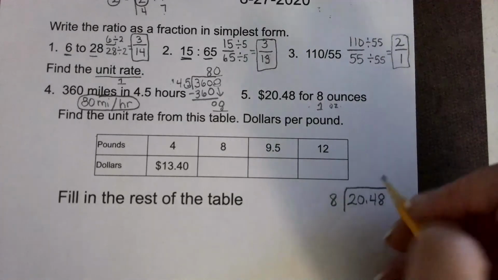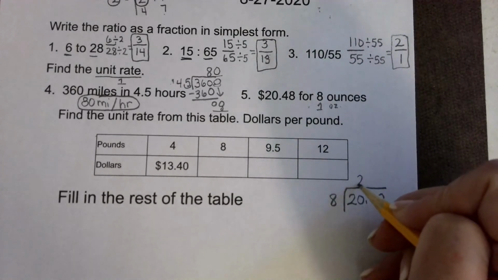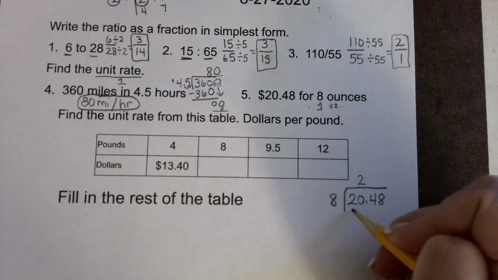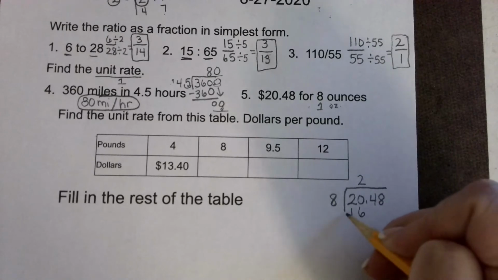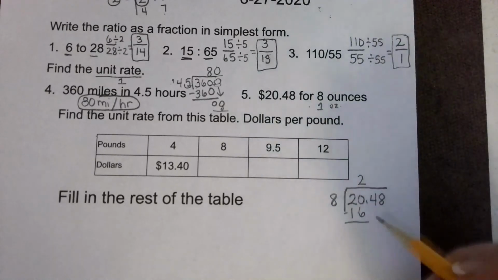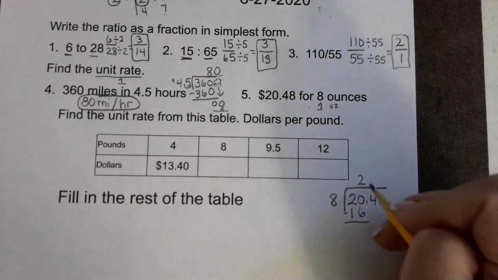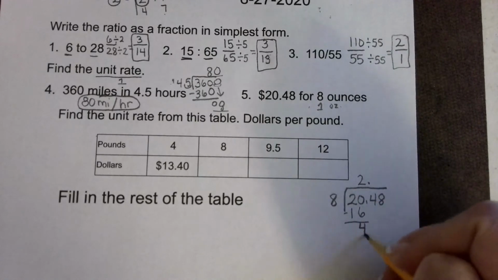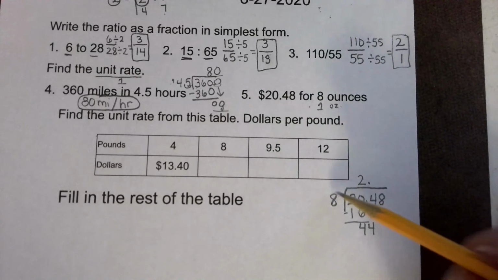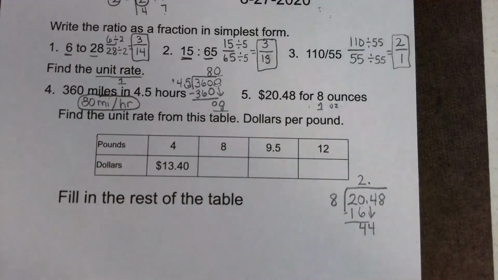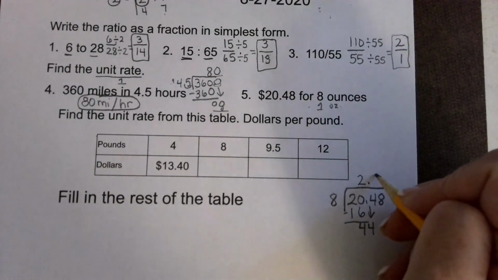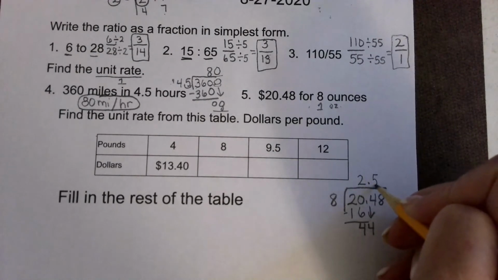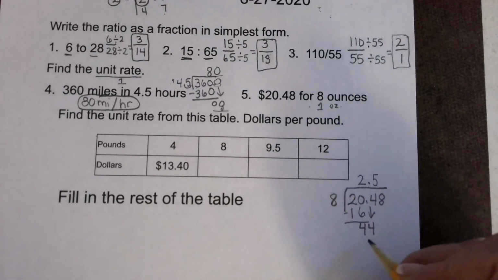8 goes into 20 2 times. 2 times 8 is 16. 20 minus 16 is 4. Bring that 4 down. 8 goes into 44 5 times. 5 times 8 is 40.